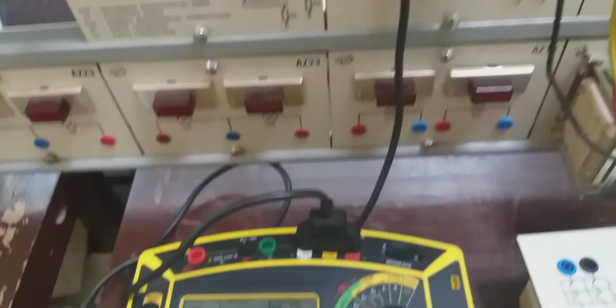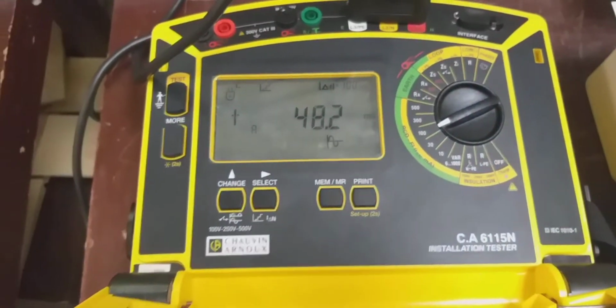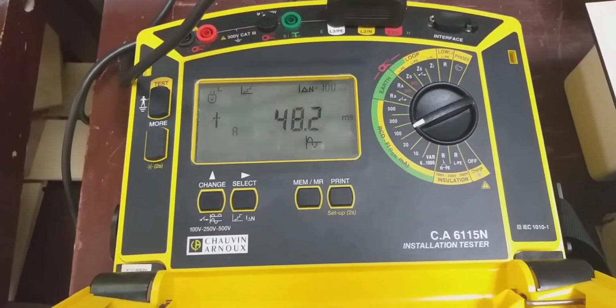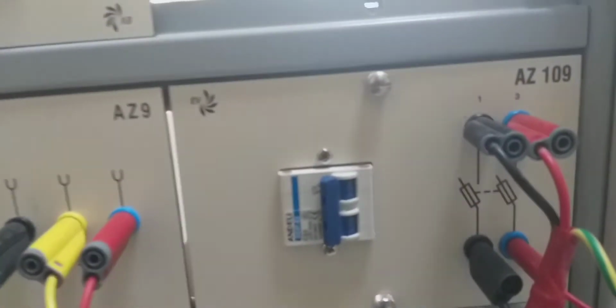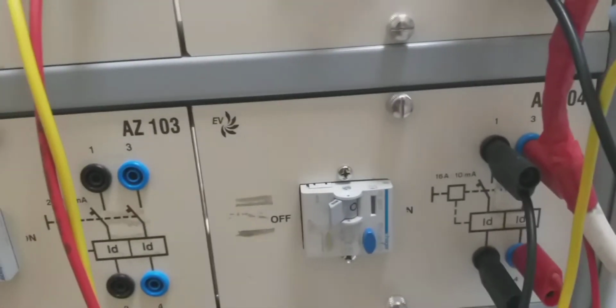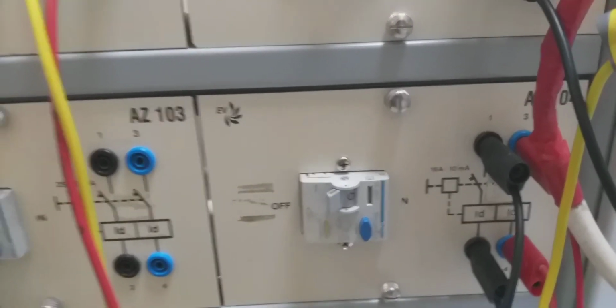Okay, so this is how we are conducting the activity number 3. So by seeing this, you come to know how to perform this test. Once again, you see this is the installation tester, and we use a double pole MCB, and then we use a RCD for this test.